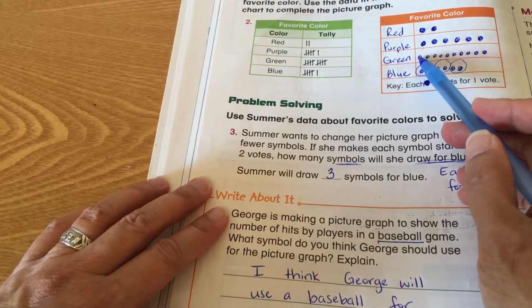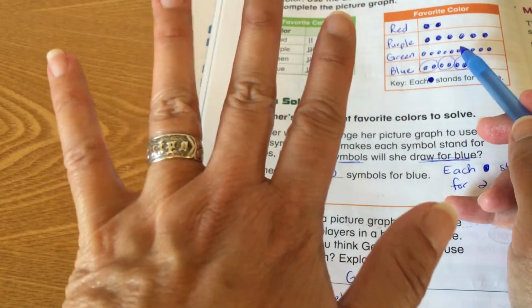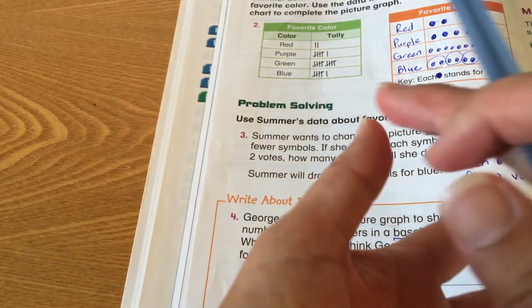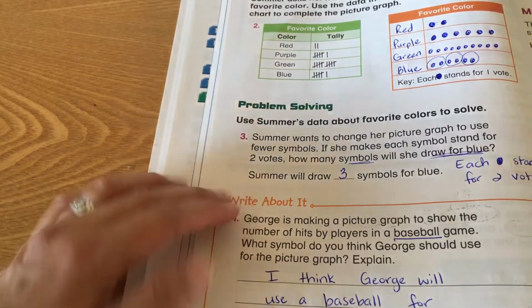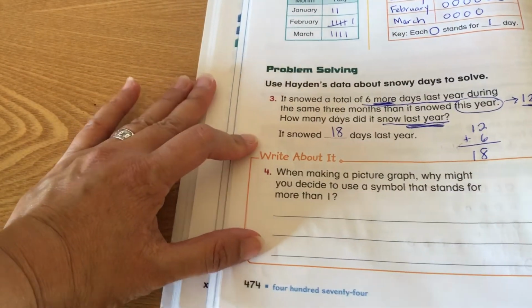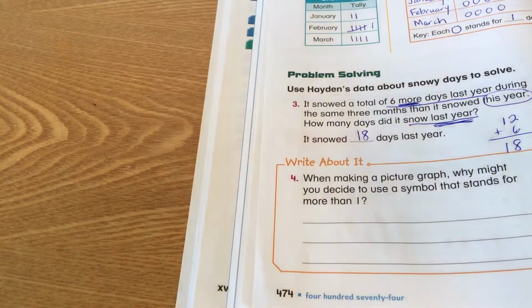So instead of drawing 10 dots, I could have just drawn 5 dots, because it would have been 2, 4, 6, 8, 10. So when I have too many, it makes it easier to make a symbol stand for more than 1. That would be a good reason.